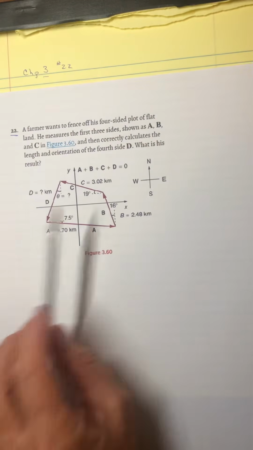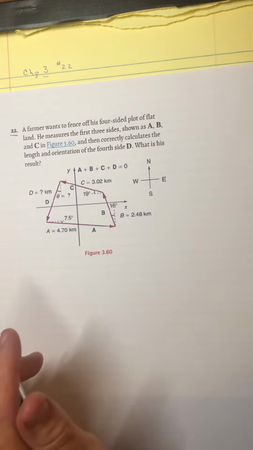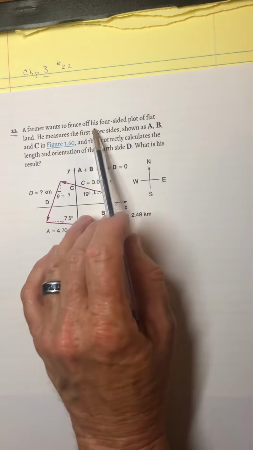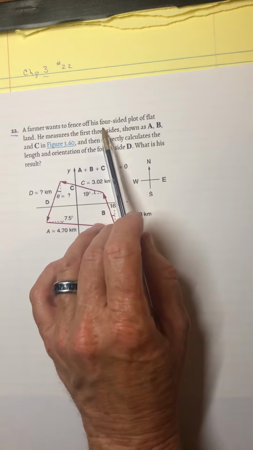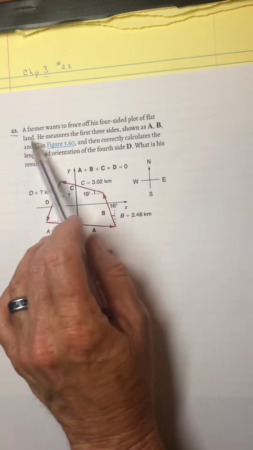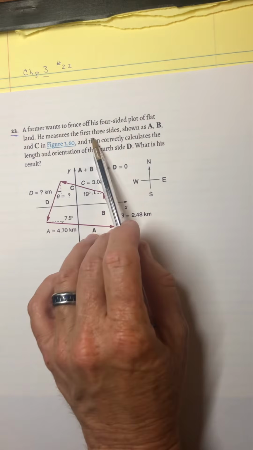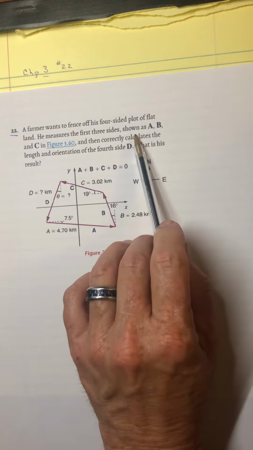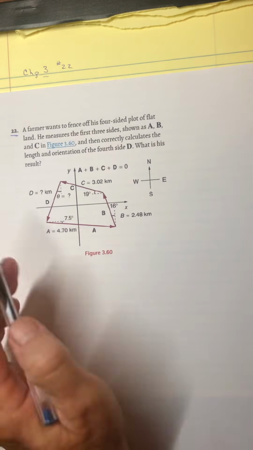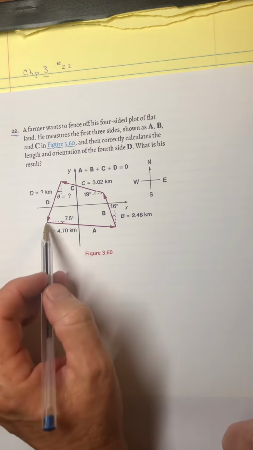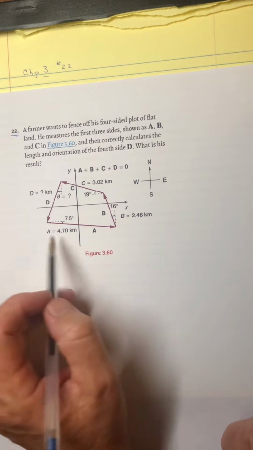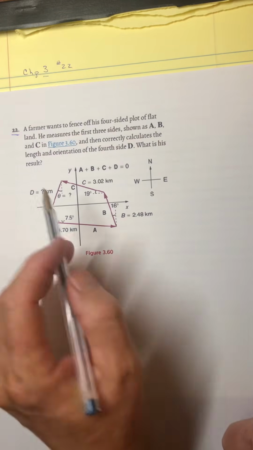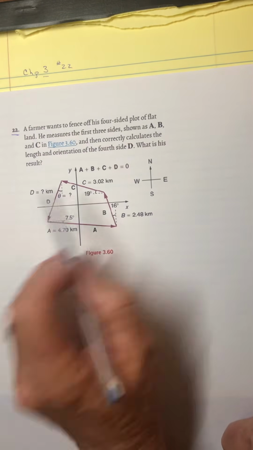In class, we had a three-sided plot of land. It looks like this is a four-sided. It says a farmer wants to fence off his four-sided plot of flat land. He measures the first three sides as shown in A, B, and C. So here's A, and they give an angle and a distance. Here's B, an angle and a distance. And here's C, an angle and a distance.